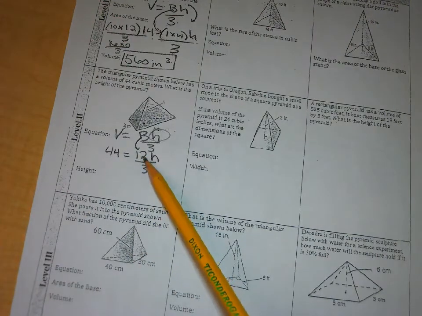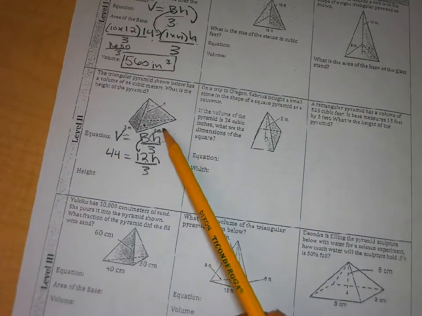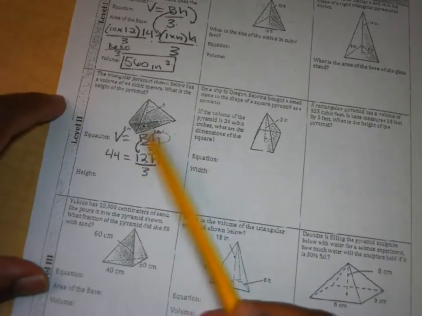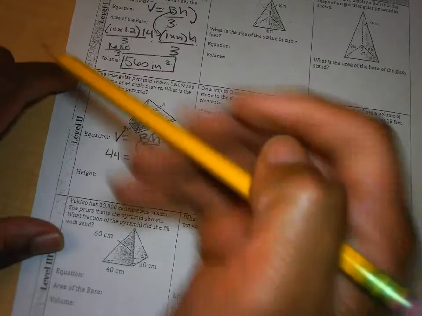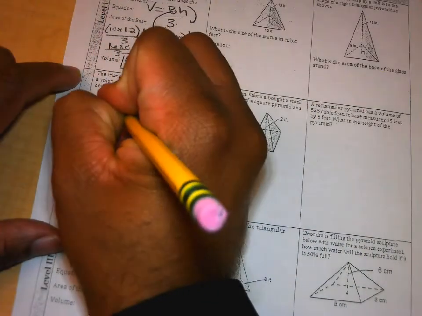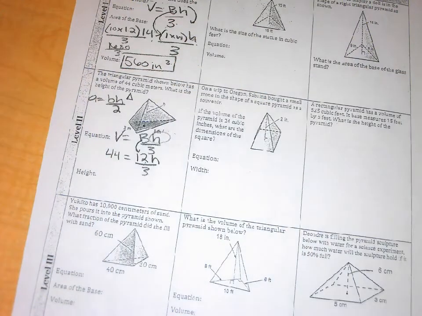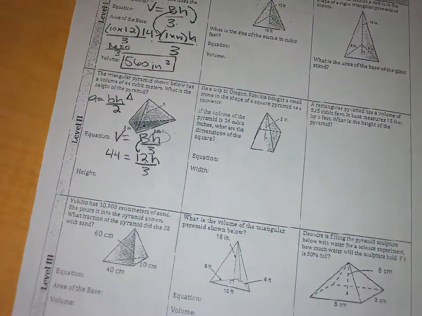Again, I got 12 because I did 3 times 8 divided by 2 because this is a triangle. And the area of a triangle is always base times height divided by 2. All right, so now I have to work backwards because I already have the volume. And so if I was to solve this, it would be 12 times the height divided by 3. So the last thing I would do before I find the volume is divide by 3.